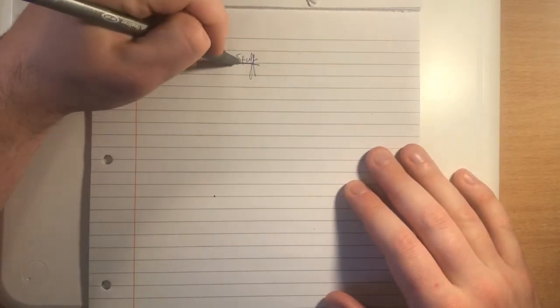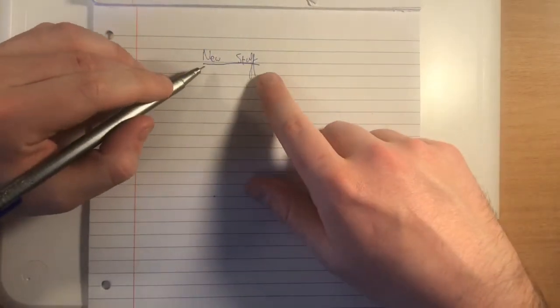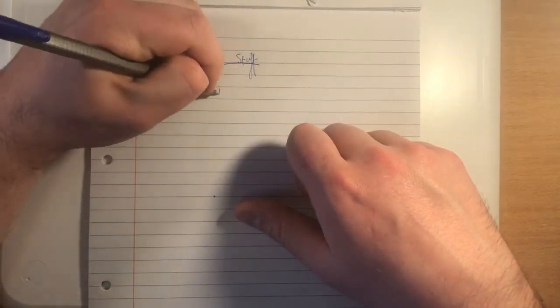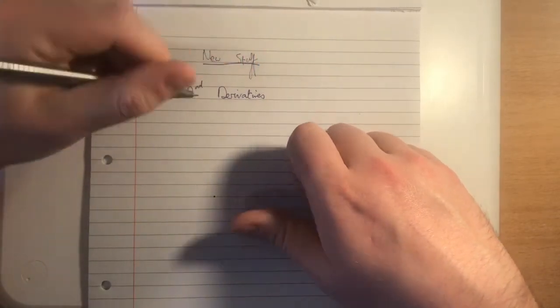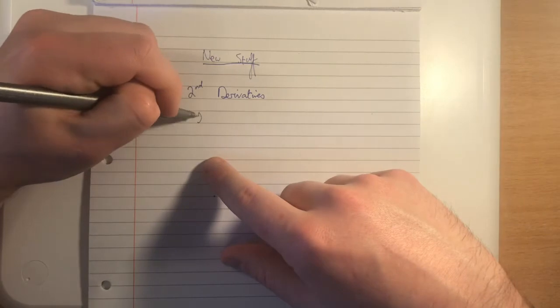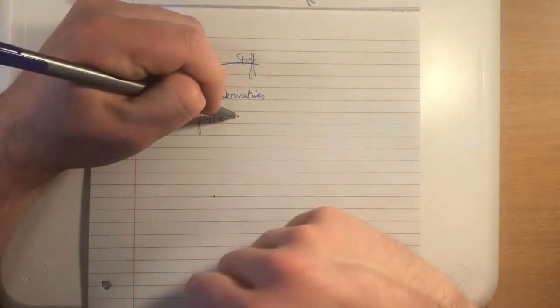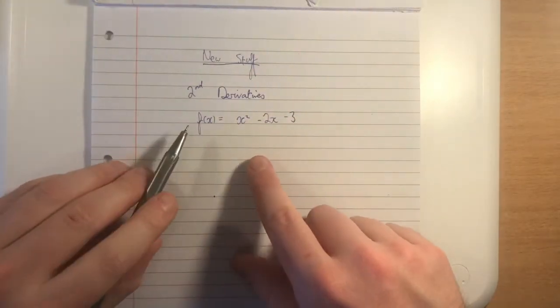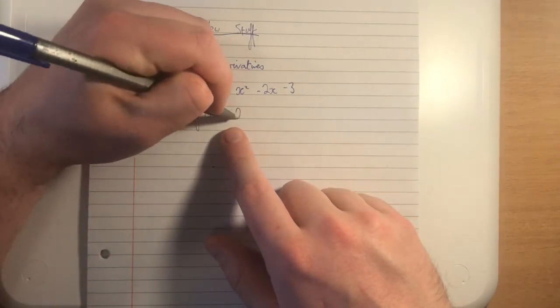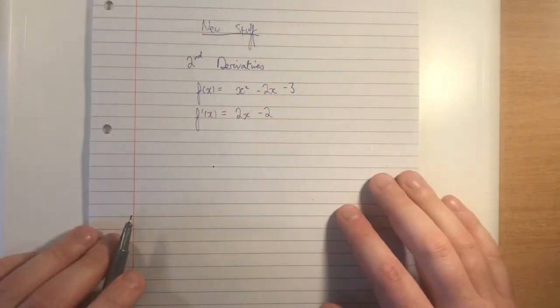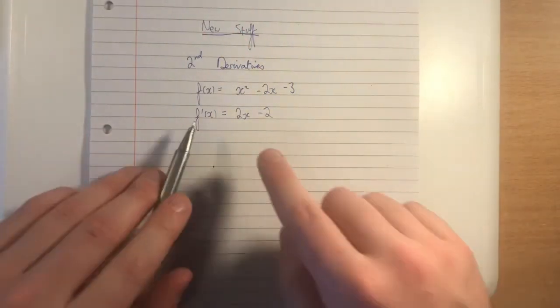Okay, so we're now going to move on to new stuff. Today's new stuff is going to be looking at second derivatives. So if we have a function, let's say f of x is equal to x squared minus 2x minus 3, and we differentiate that, we get f prime of x is equal to 2x minus 2. And it's quite possible for us to do the same operation again on this.